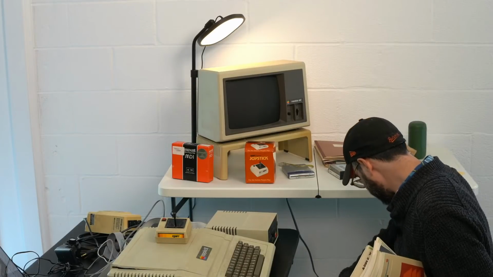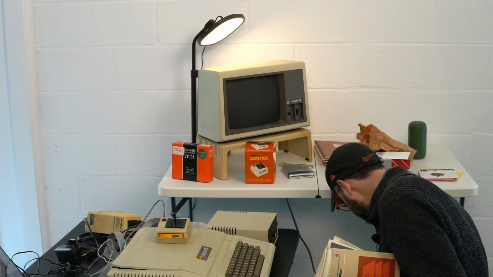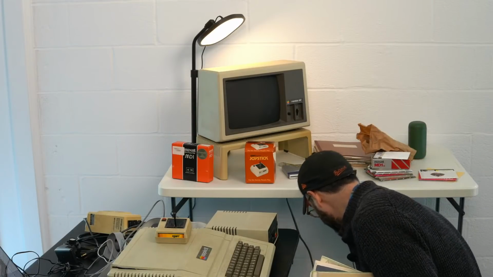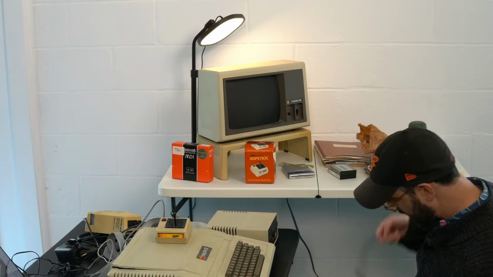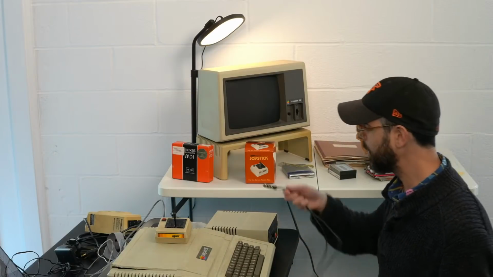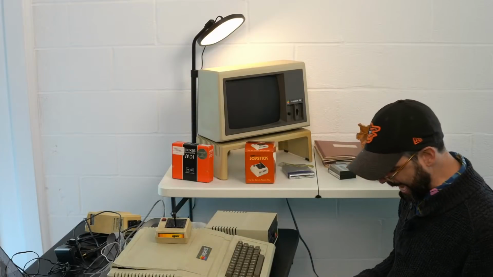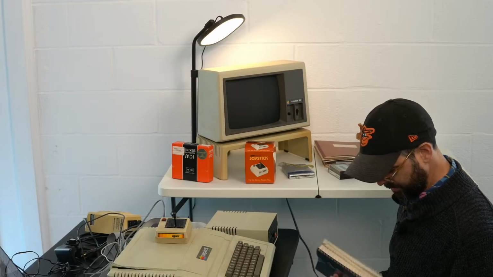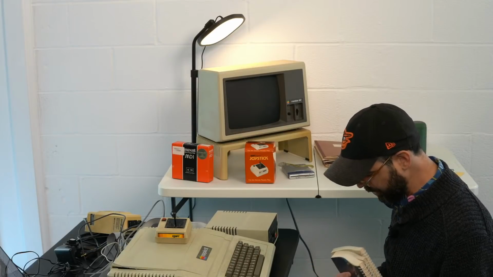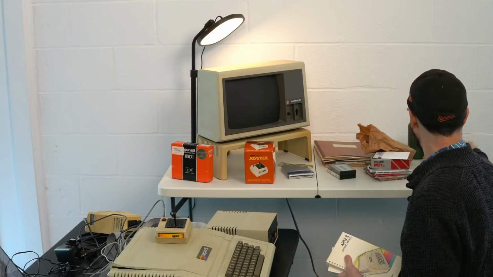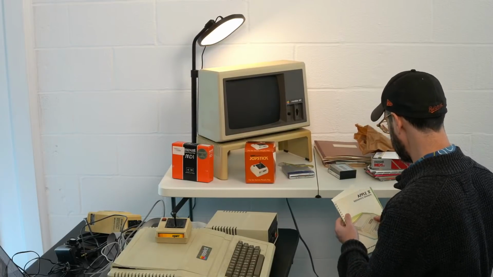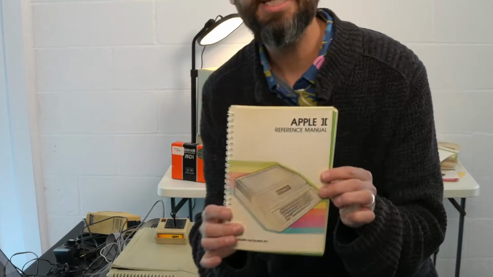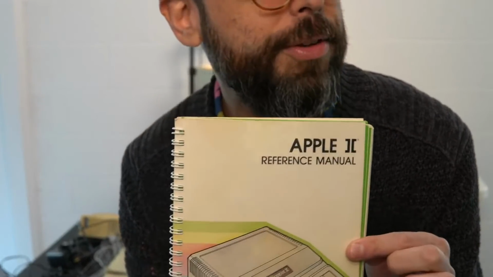Okay, there's a lot of things in here, but I want to get a move on trying to get this thing hooked up. This is another like possibly video cable. Okay, so let's look at the, not the Apple, I want the Apple II reference manual. There we go. Okay. Then we're going to need this, the Apple II reference manual.